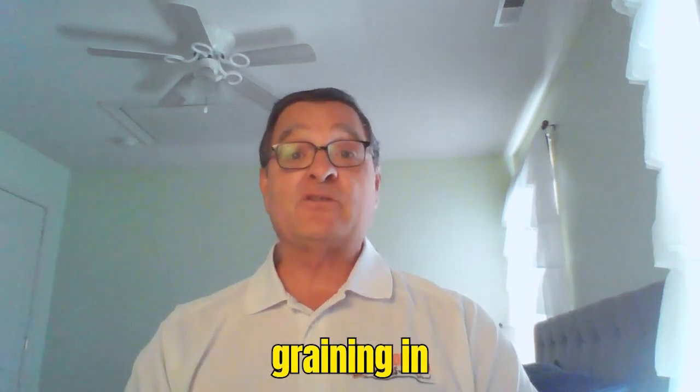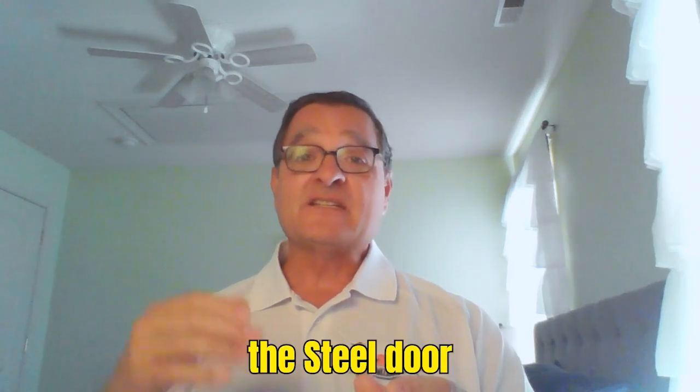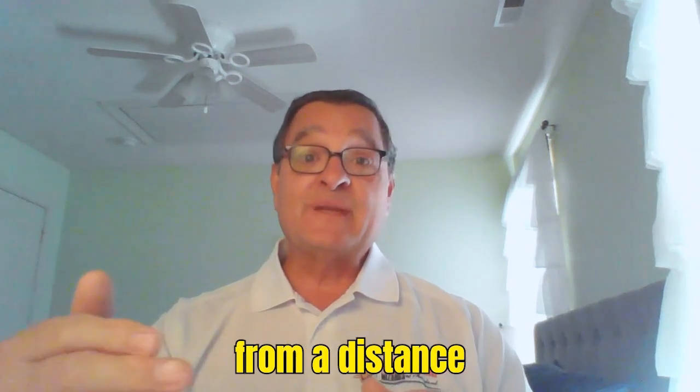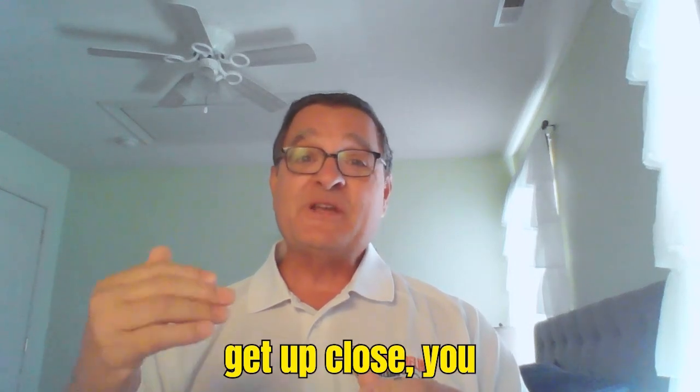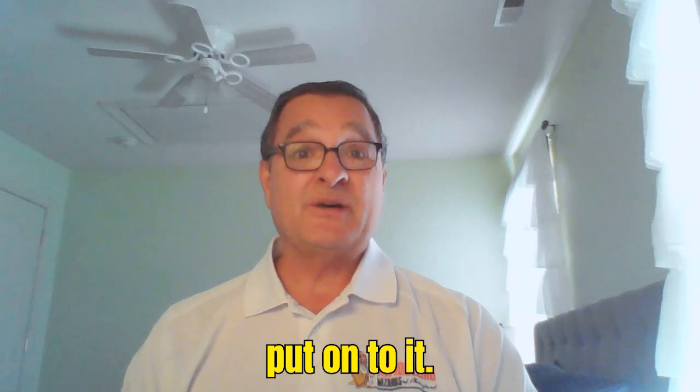Now you can get graining in a steel door, but let me tell you, just from experience, the steel door looks great from a distance with the graining, but when you get up close, you pretty much know it's a steel door that had some graining put onto it.